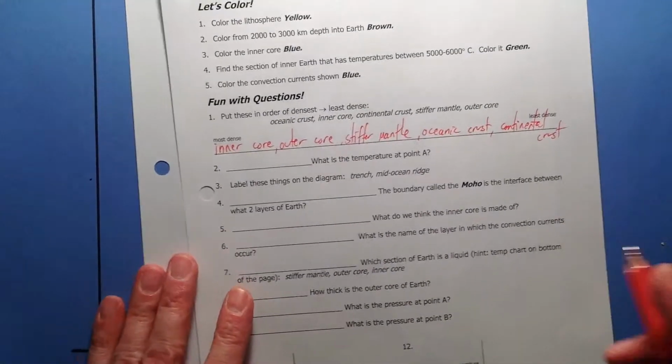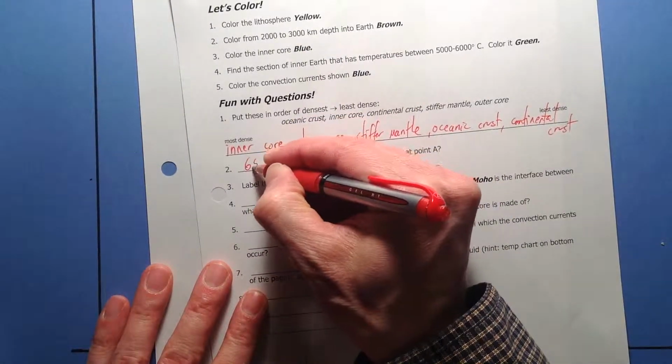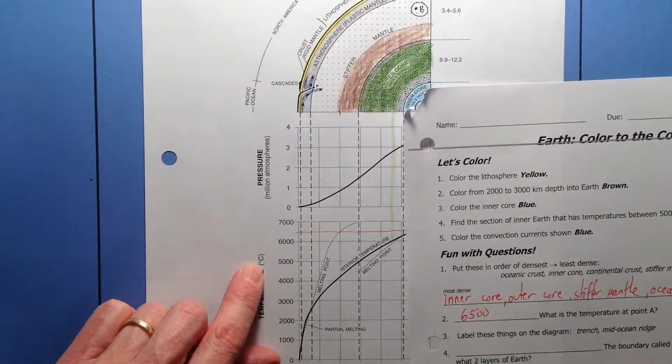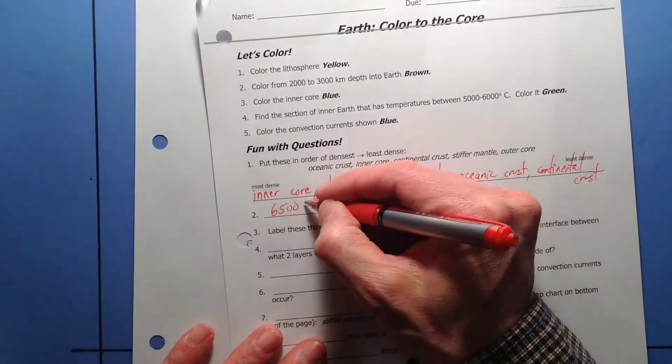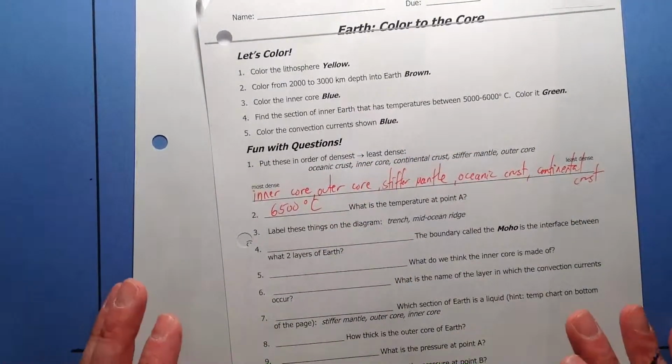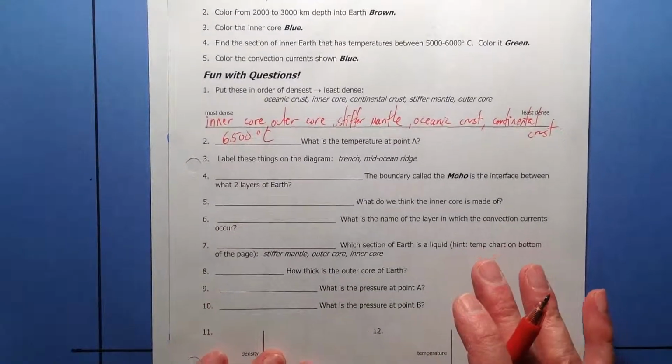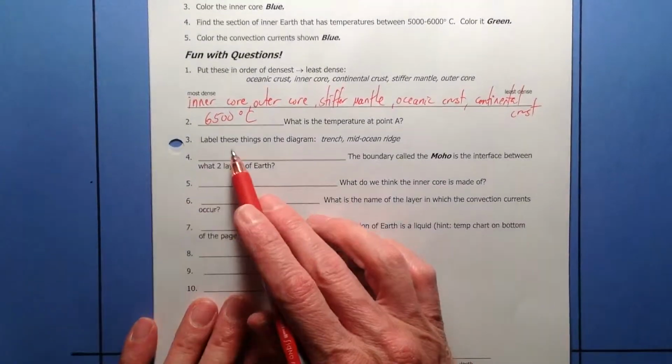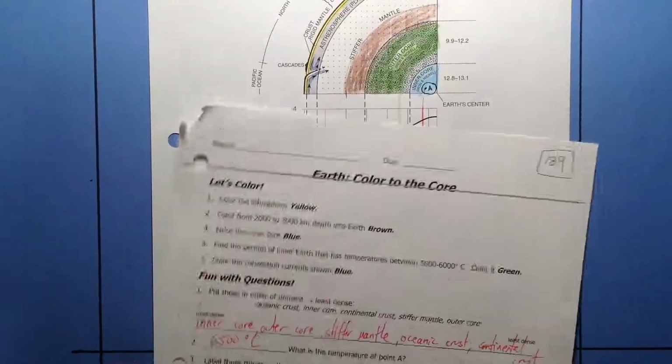About 6,500, and you got to make sure you know what the temperature is. It's degrees Celsius. Don't just write degrees, because degrees Fahrenheit is very different. It's like half that. So be careful.